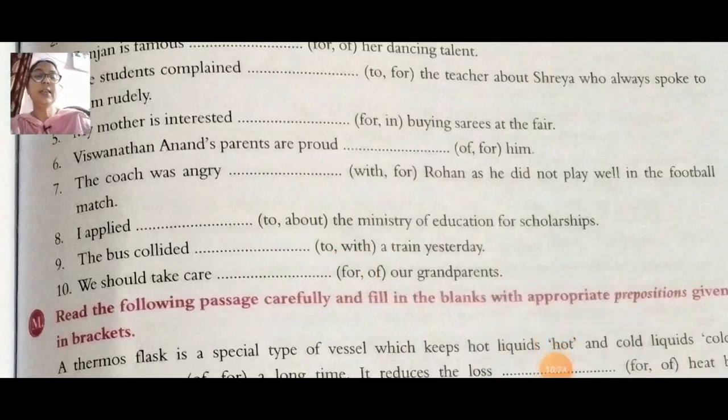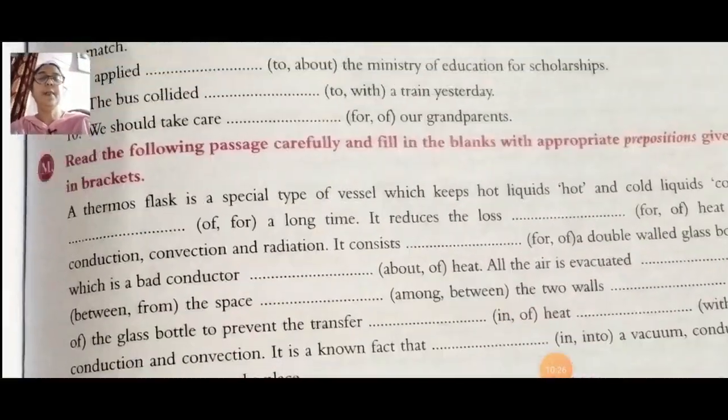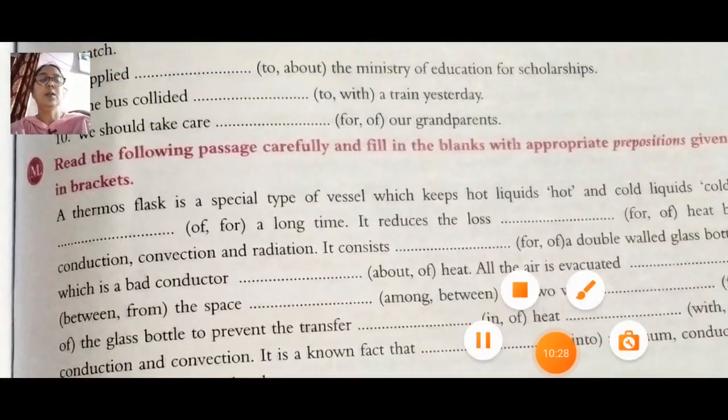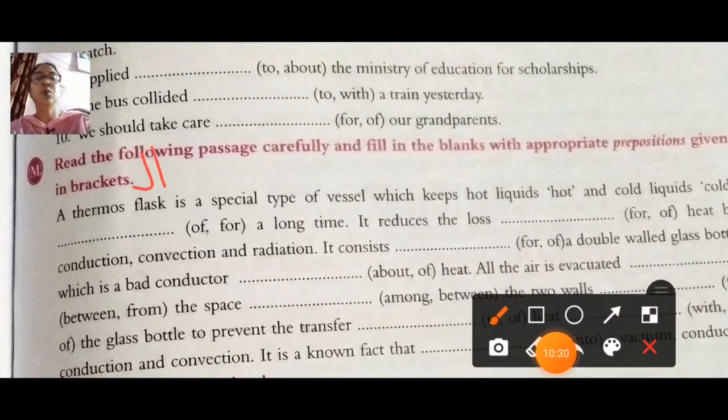And the next exercise, exercise number M. This is your homework. So write it down as homework and complete it.